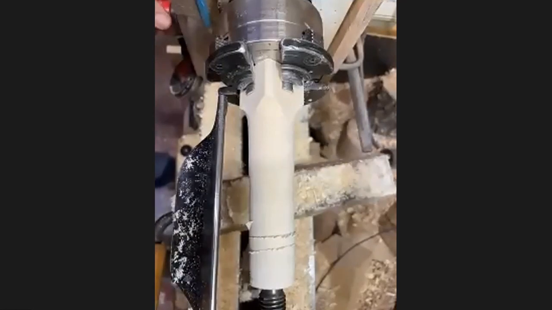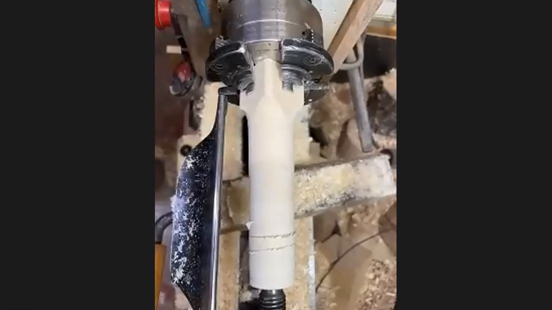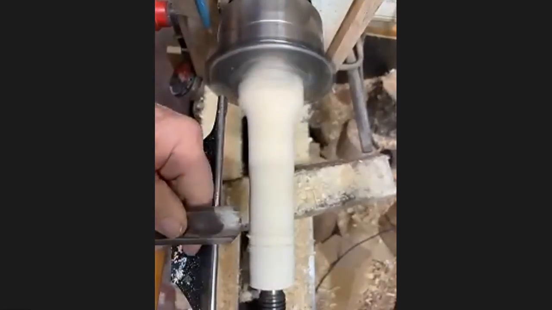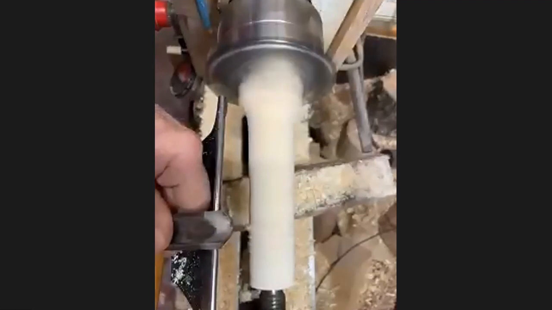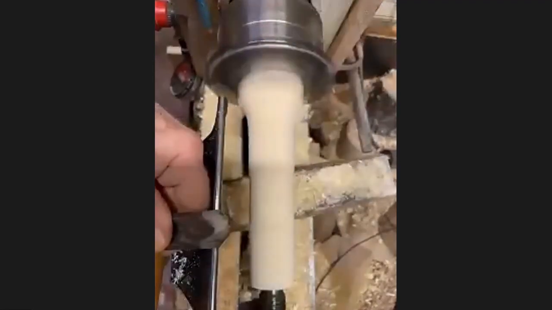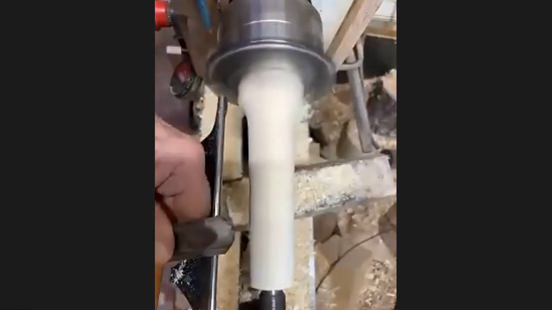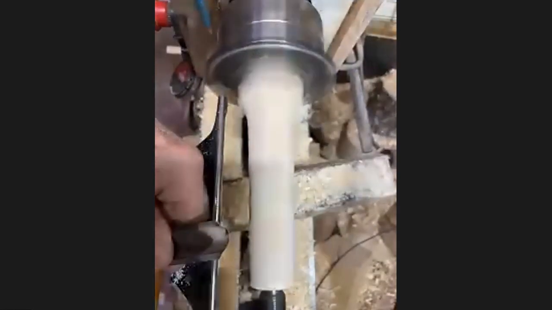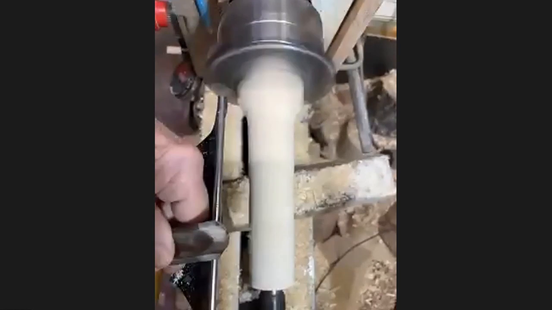Okay, we're going to start out here. I'll just take a roughing gouge real quick. Okay, can everybody still see?